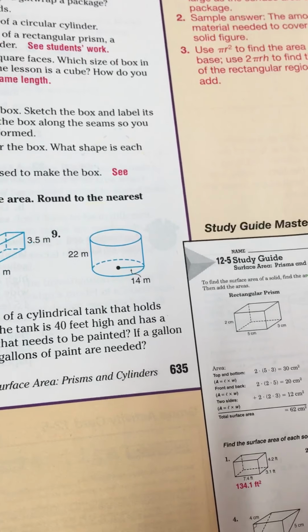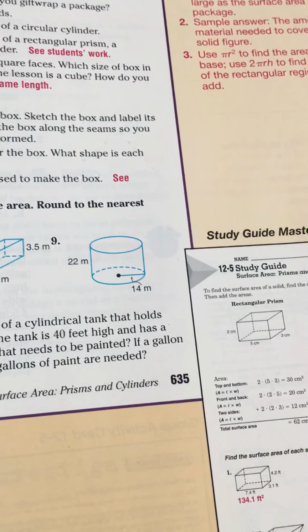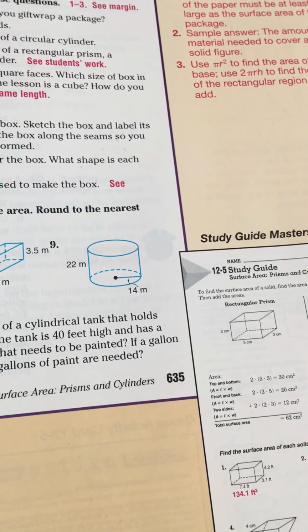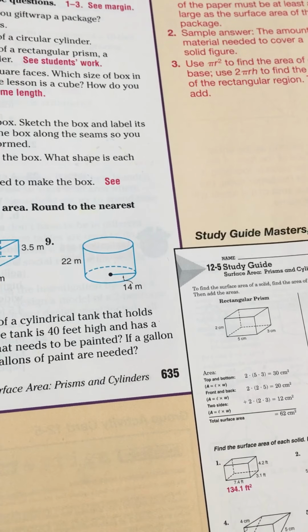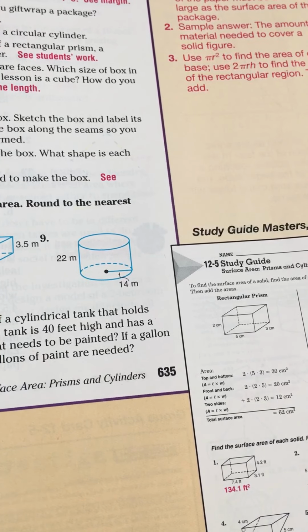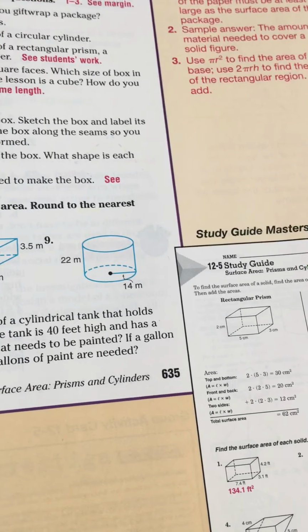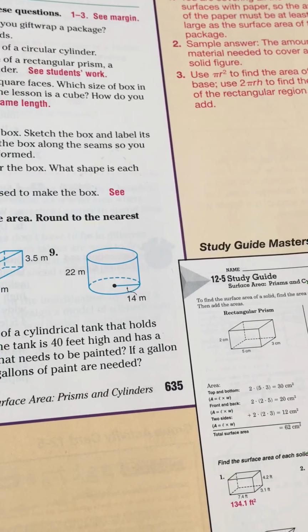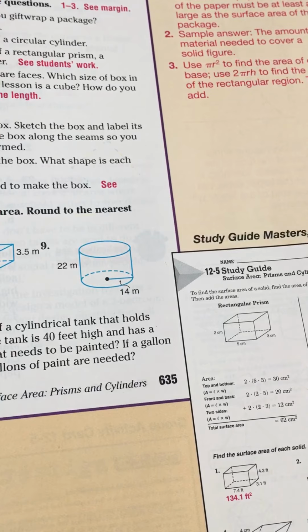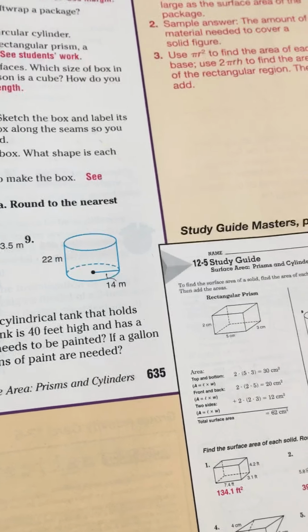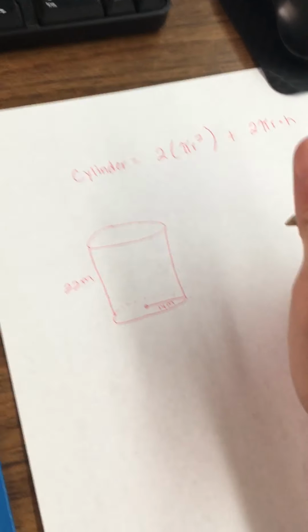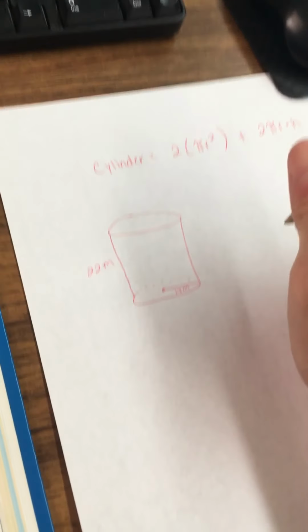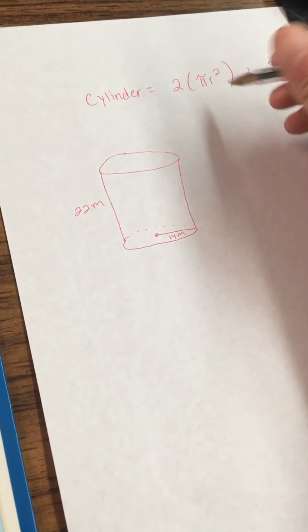So, dealing with a cylinder, I'm gonna draw it. Don't judge my drawing. Okay, here's our cylinder. Don't judge it, I'm telling you, I'm not a good drawer. Okay, so we're going to use this formula.